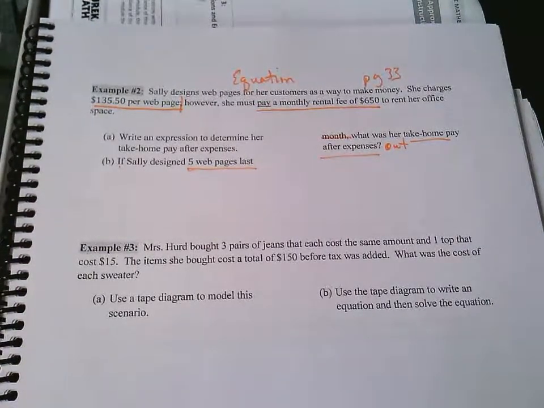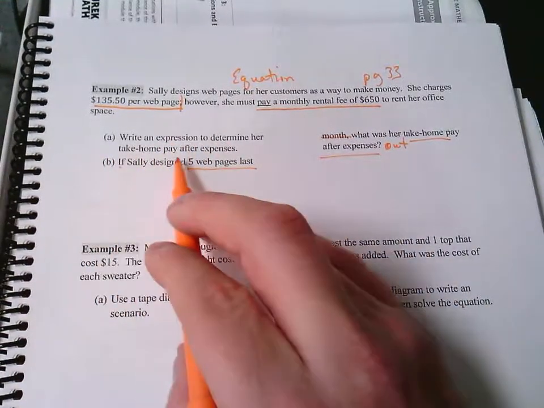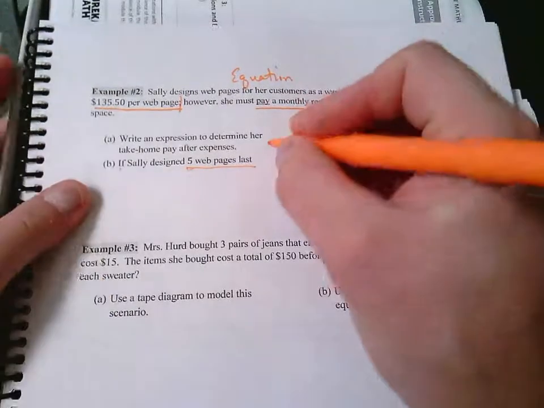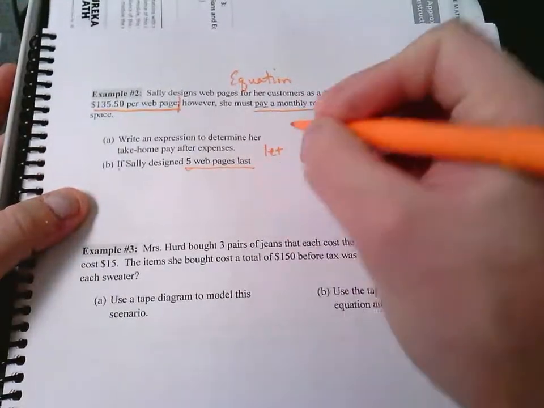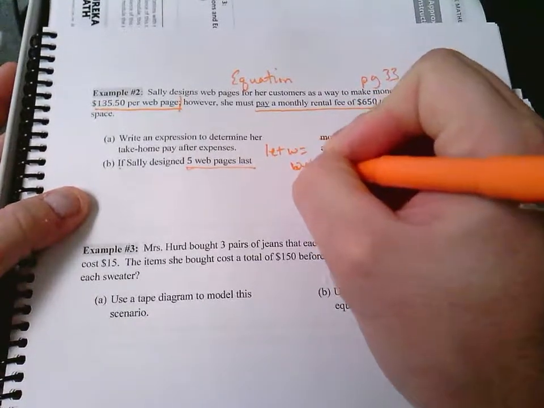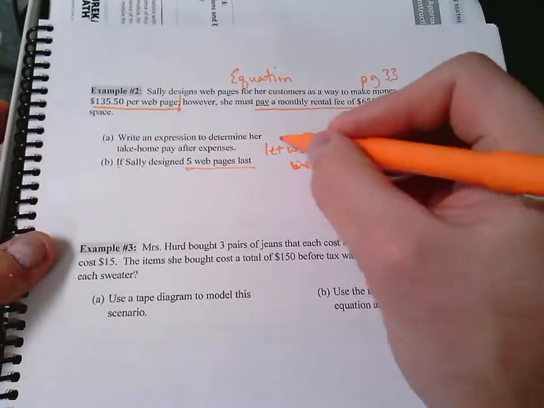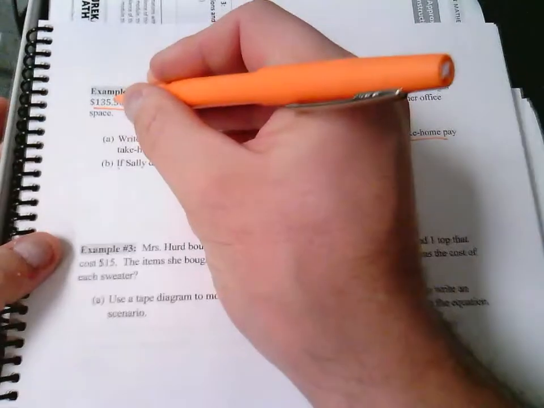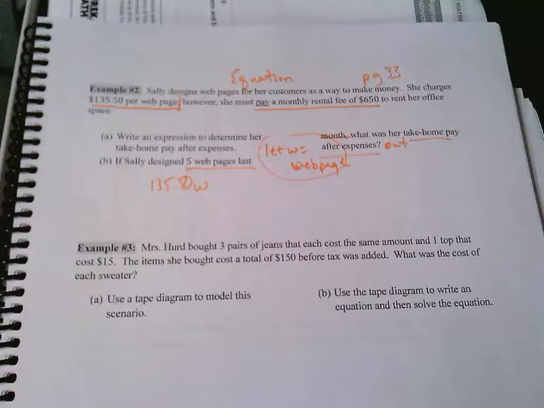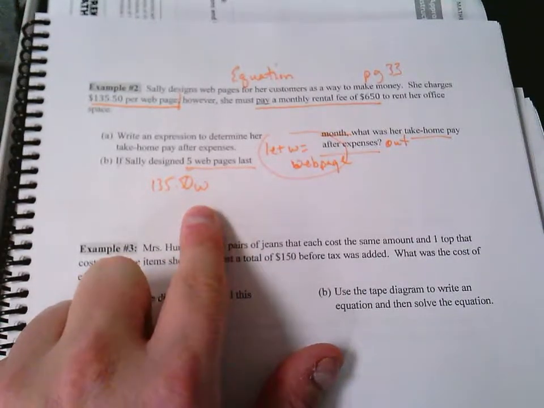So what we're going to do is write an algebraic equation, an expression, to determine her take-home pay after expenses. All right. So we're going to make a let statement, as I mentioned earlier. We're going to let W equal the number of web pages. Right? So what we know is that it's $135.50 per web page, so $135.50 times W. If I have one web page, I multiply by 1. If I have 2, I multiply by 2, and so on and so forth.